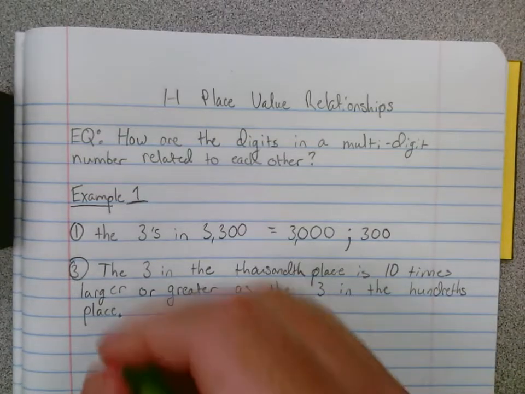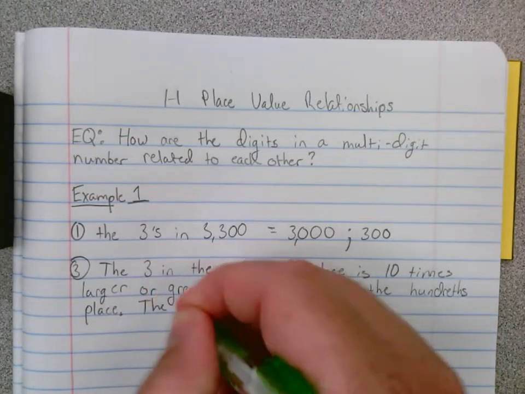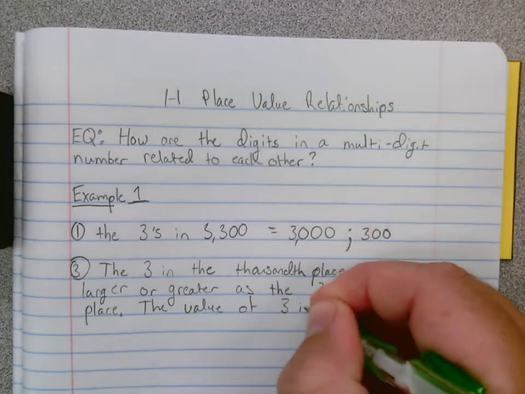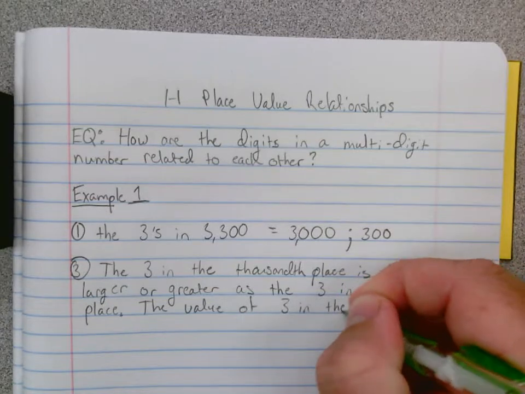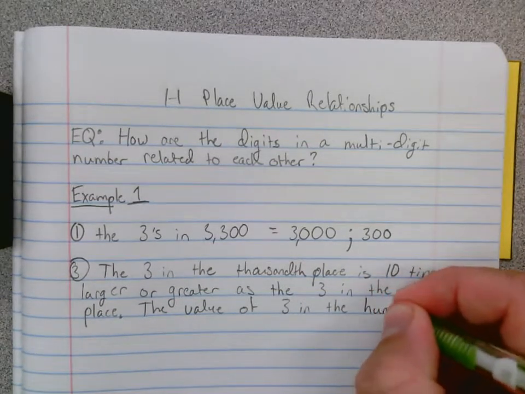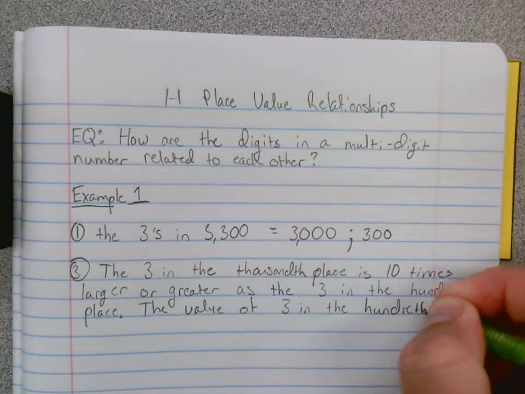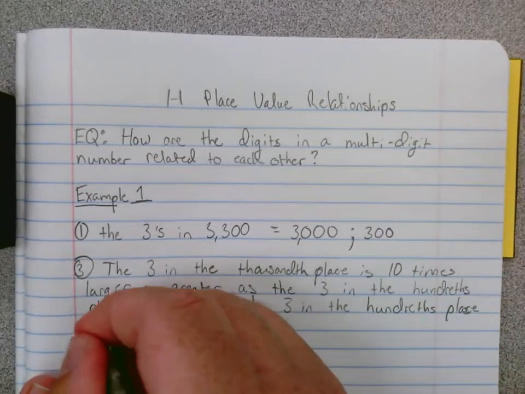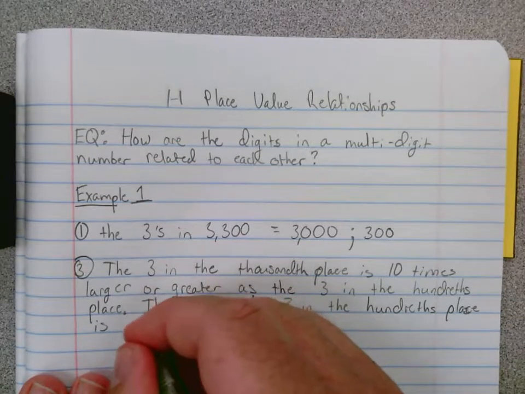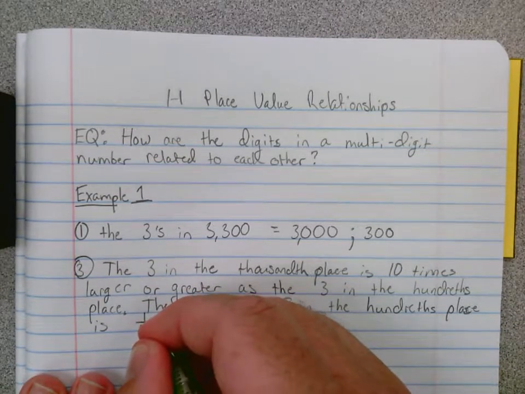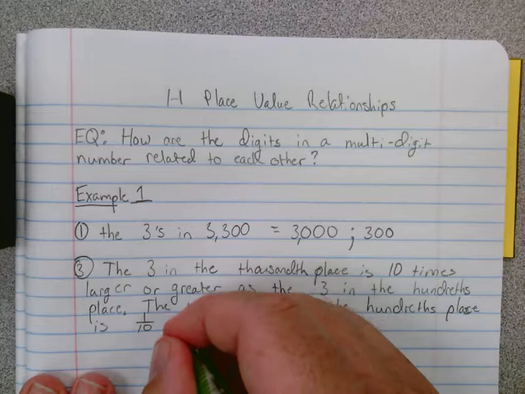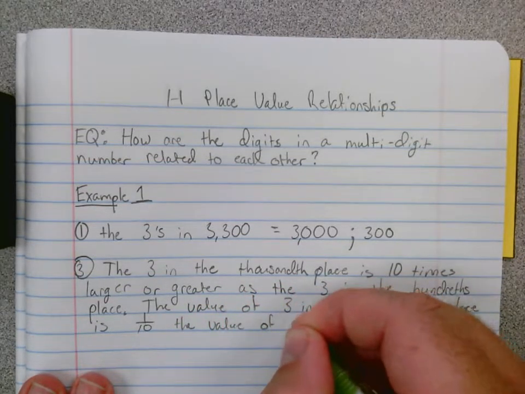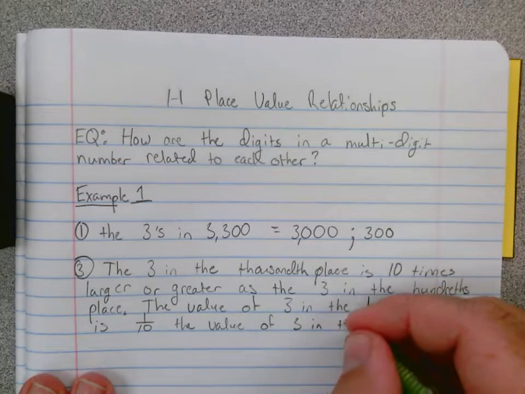So the value of 3 in the hundredths place is 1/10 the value of 3 in the thousandths place.